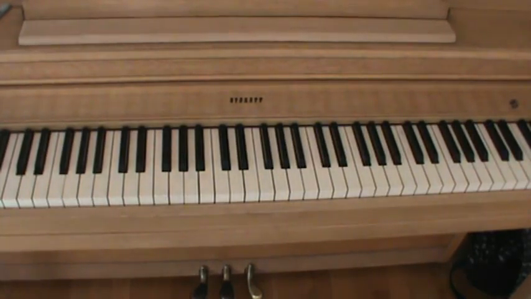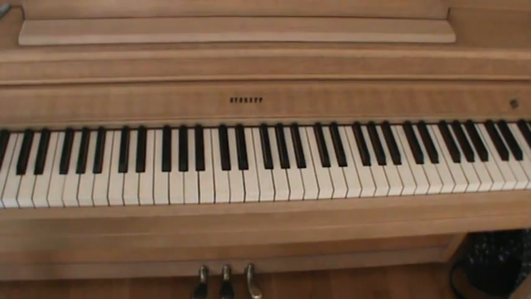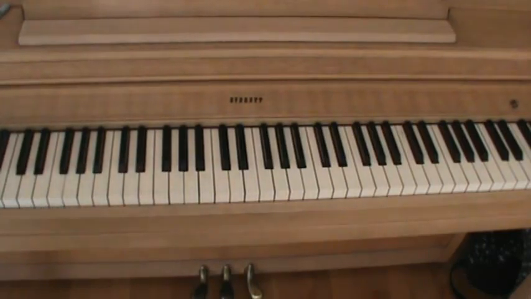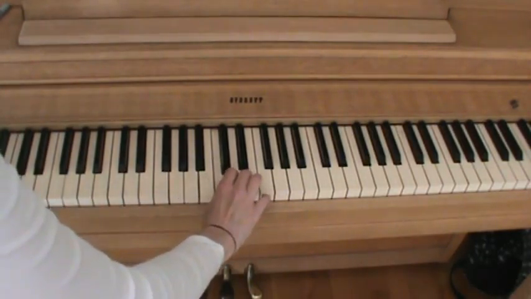And what you have to know about scales, any scale, if it's major, if it's minor, if it's chromatic, whatever scale, any scale can start on any note. And then the differences in the intervals between those notes is what determines what kind of scale it is. So what do I mean by that? Well, a major scale sounds like this.